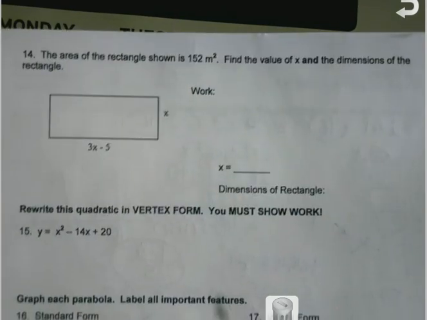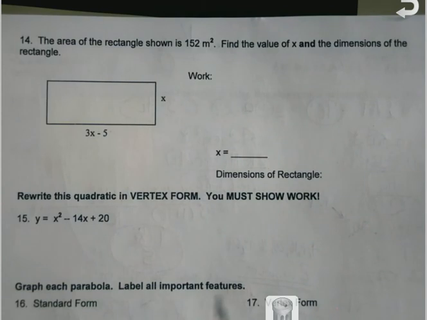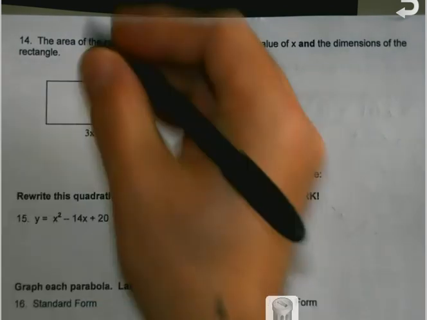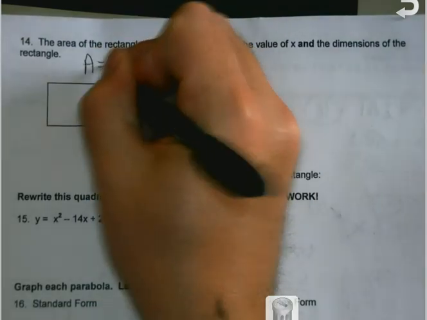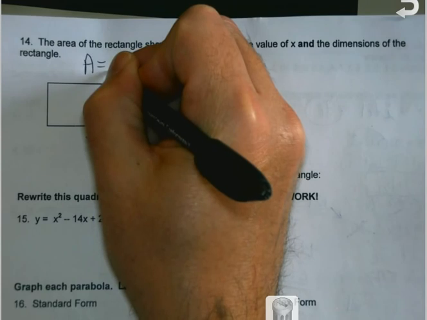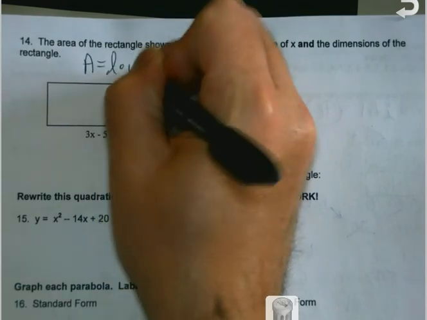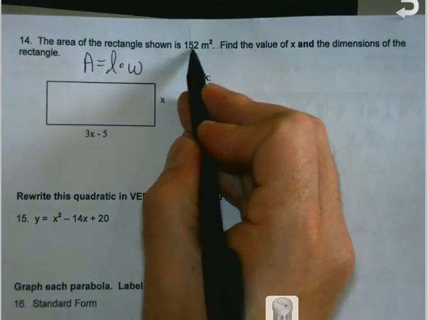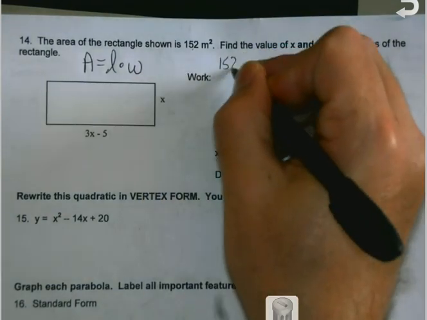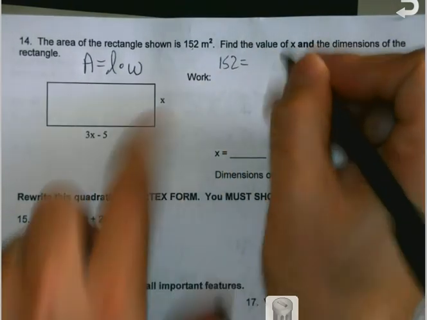All right, area of a rectangle. How do I find the area of a rectangle again? Thought I heard it. Maybe I didn't. Length times width. So they give me all the info. They give me the area, and they give me the length and width.